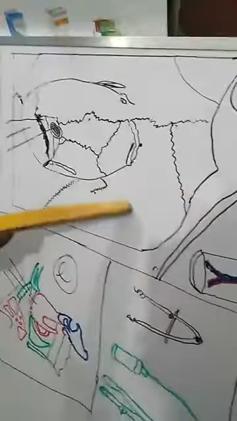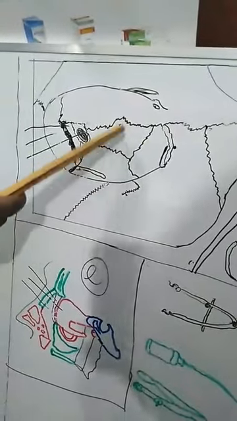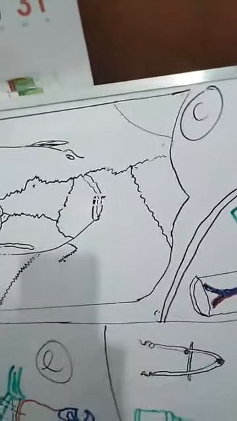That is the frontal process of the maxilla, the maxilla on the medial wall. Then that is the lacrimal bone, that is the ethmoid bone. These three bones form the medial wall of the orbit. So that is the anatomical structure of the orbit.